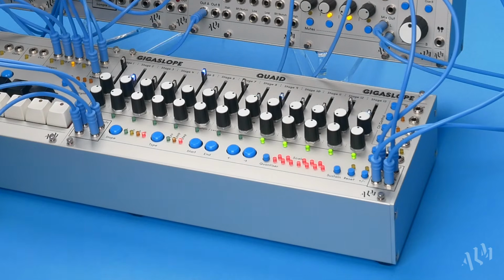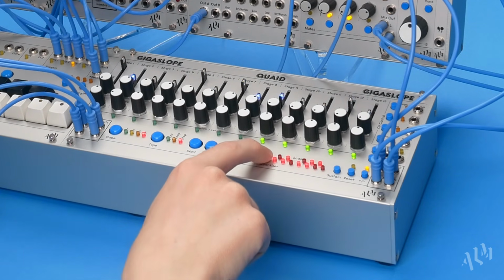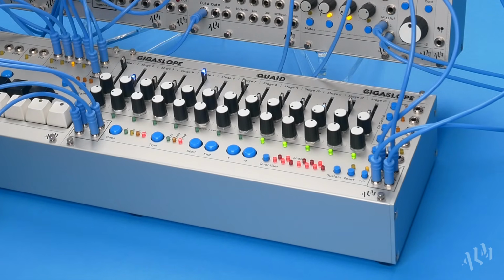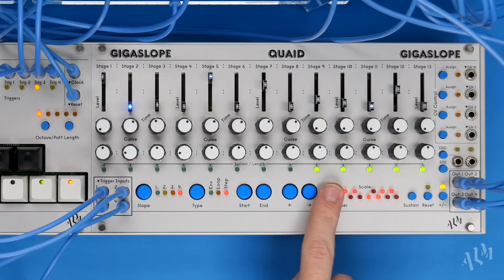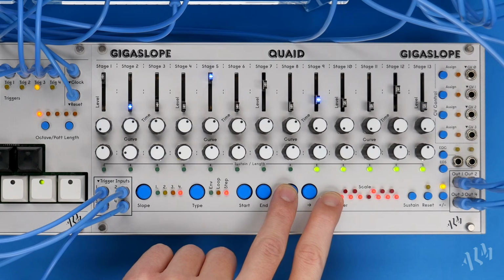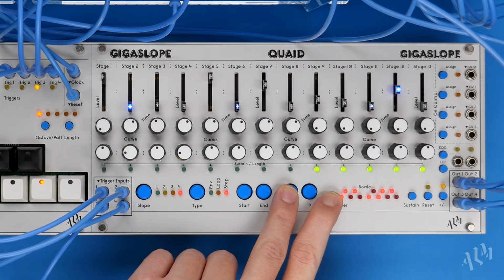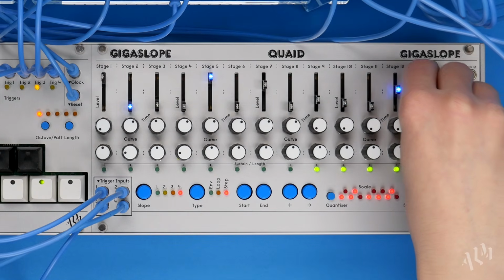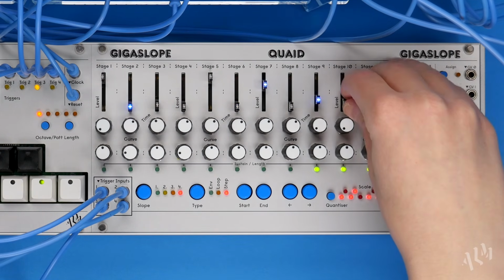Finally, the built-in quantizer allows us to select a 12-tone scale to quantize to. Pressing the button advances through the many available scales. We can also hold the quantizer button and use the arrows to freely move through the scales. When the quantizer is enabled, slides from the time controls are applied post-quantization, remaining smooth.